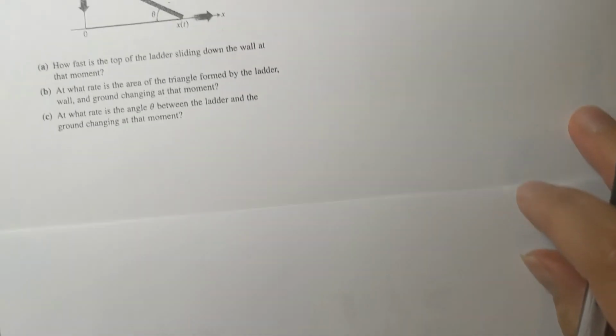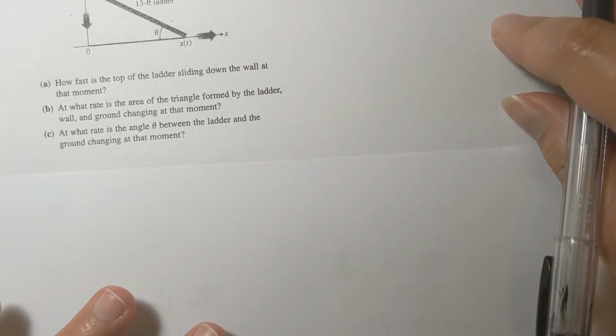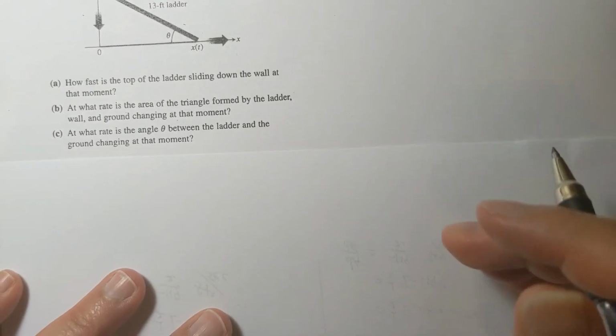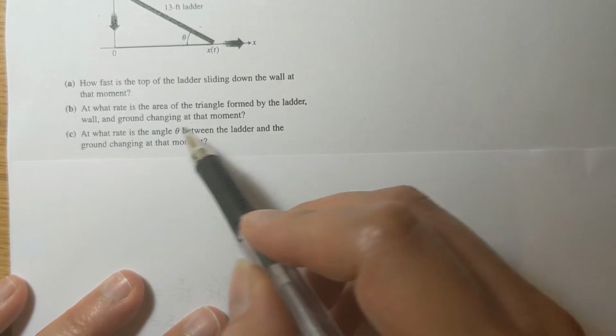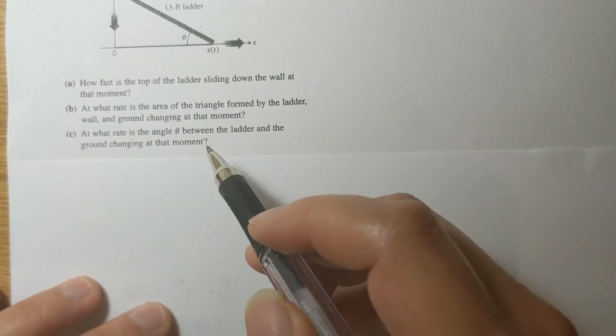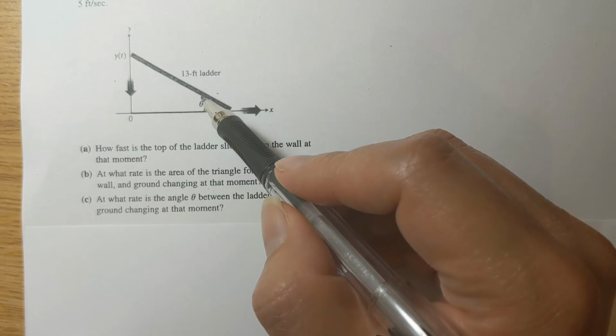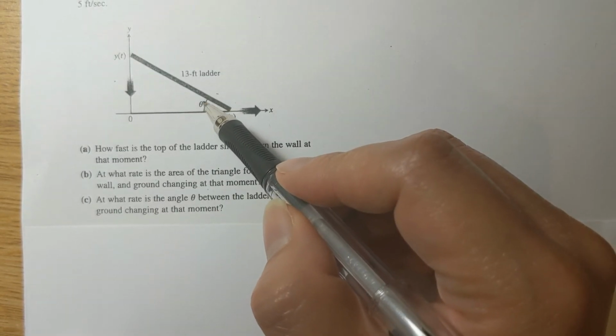Now let's go to part C. Part C says: at what rate is the angle theta between the ladder and the ground changing at that moment? So that means you have to find theta prime, the derivative of the angle theta.